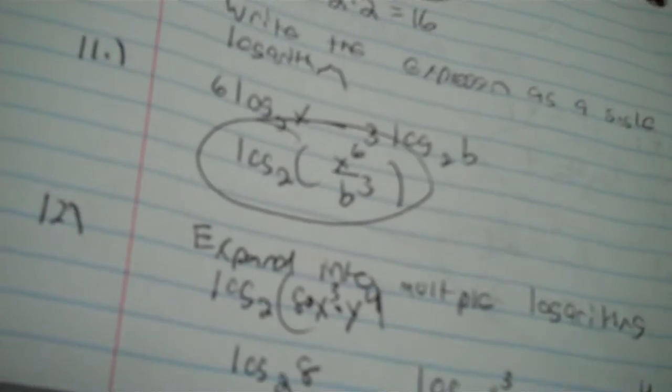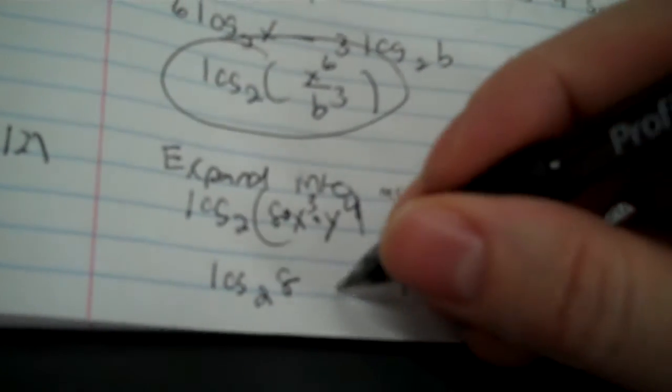Okay, so we got 3 factors, 8, x, and y, so log base 2, log base 2, log base 2. So you got 8, x to the 3rd, y to the 4th. Now when I'm expanding it out in multiplication, I need to use addition signs. Okay, and then those powers actually need to come around to the front of the log. Okay, so 4. And there it's expanded.